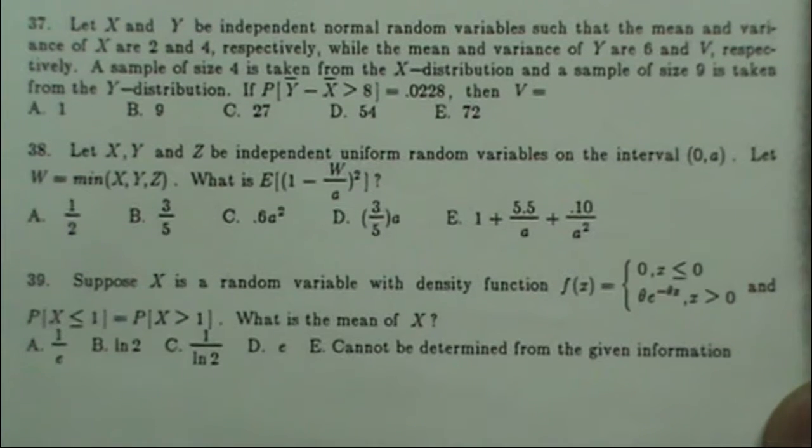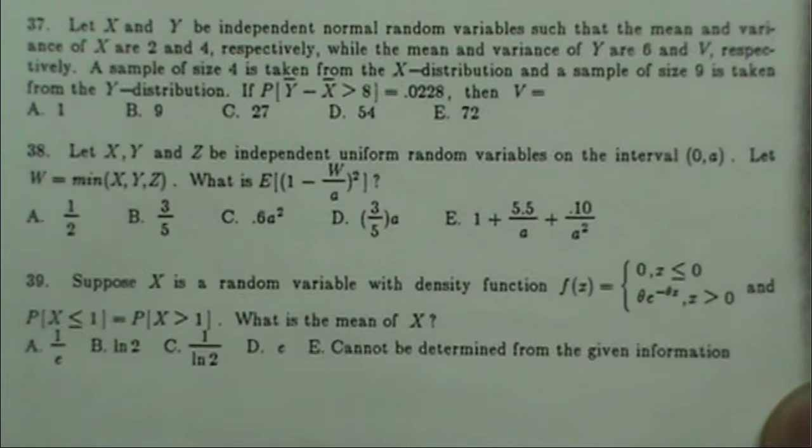Number 38. Let x, y, and z be independent uniform variables on the interval 0 to a. Let w equal the minimum of x, y, and z. What is the expected value of (1 minus w divided by a) quantity squared?